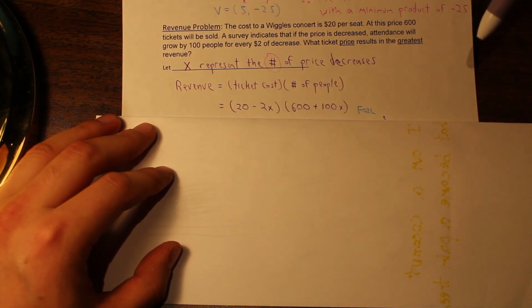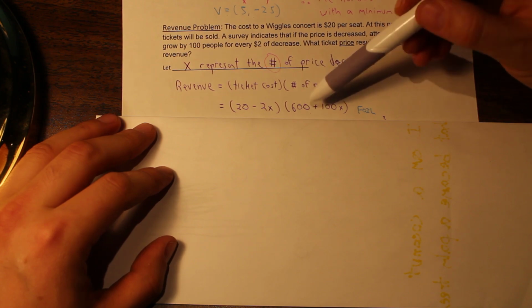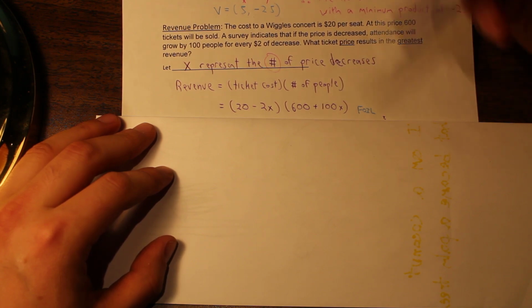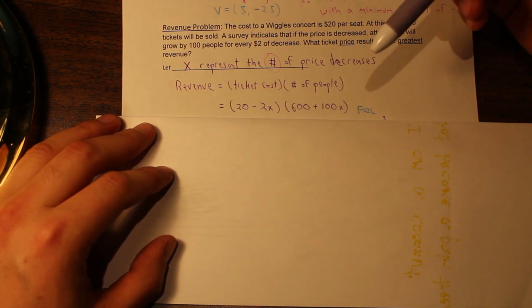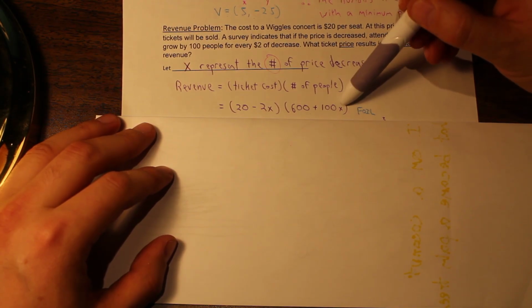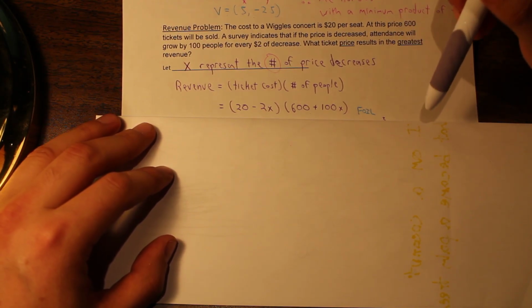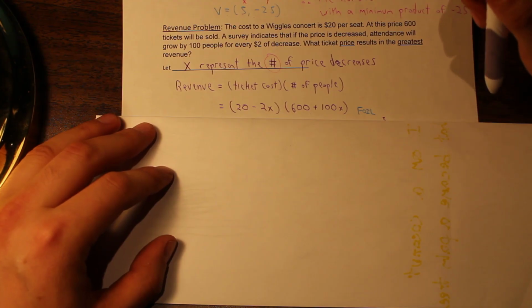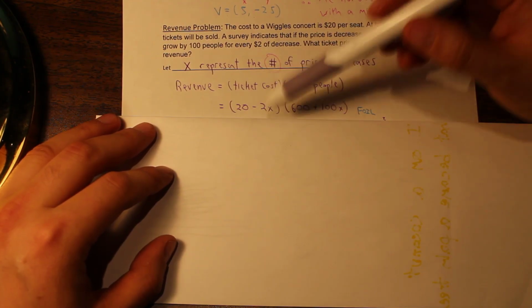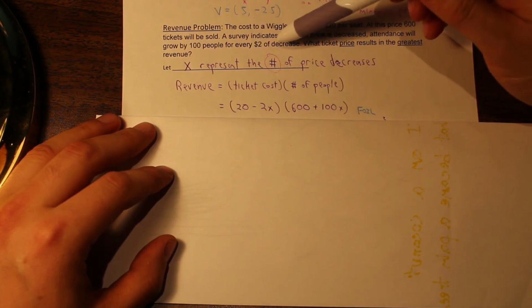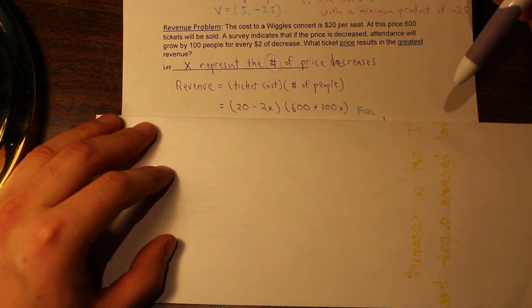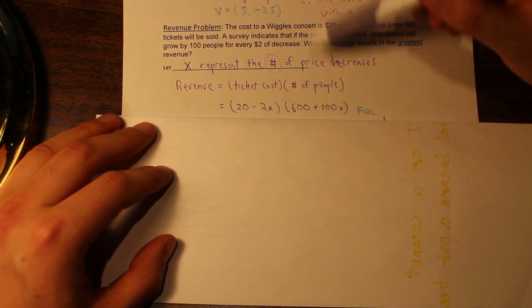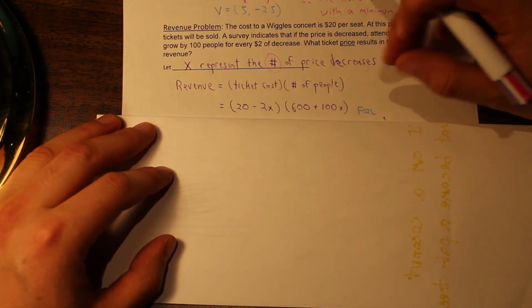The number of people is 600, and it's going to increase by 100 every time there's a price decrease, but how many times is there a price decrease? We don't know. So that's how that comes about, this piece here. And if you're struggling on how you get from here to here, all I can say is that revenue questions generally follow a similar pattern.